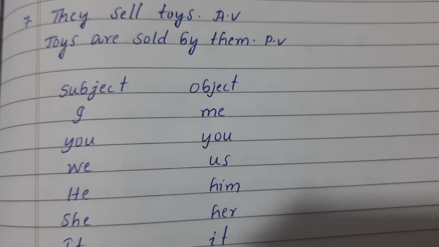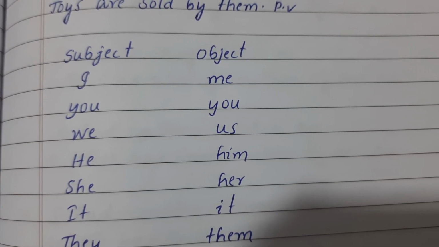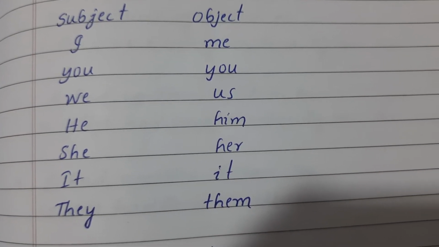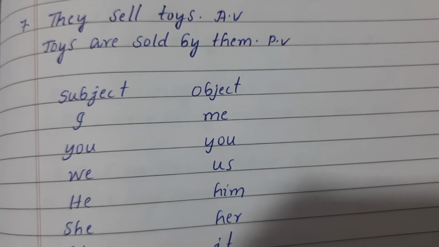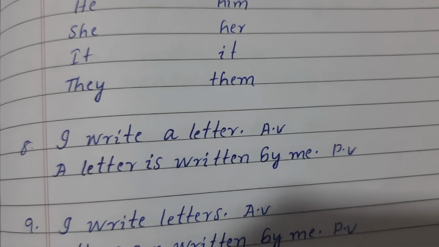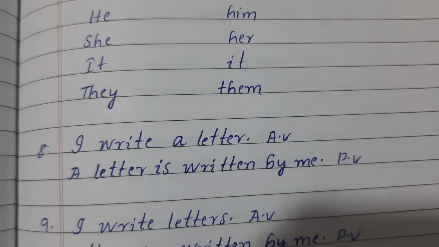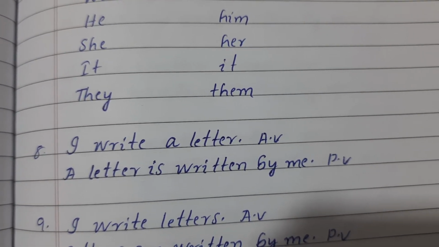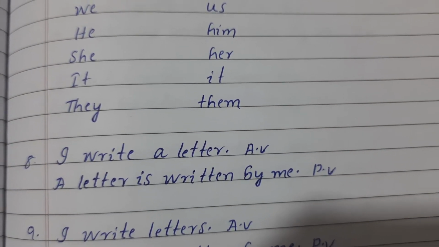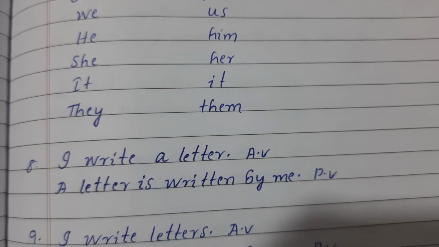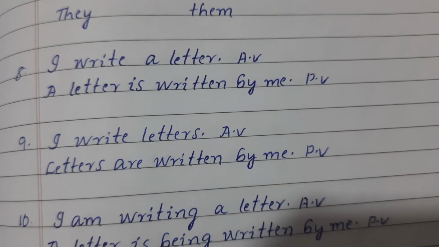Subjective case I, objective case me. You, we, us. We will be changed as us. He, him, she, her. It will remain as it. They will remain as them. I write a letter. A letter is written by me. A letter, next the be form, next the V3 form written, next the preposition by, after that I will be changed as me. If it is plural, letters are written by me. I write letters. The passive voice is: letters are written by me.